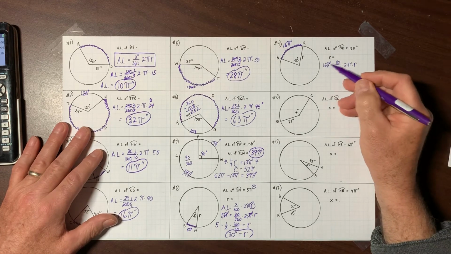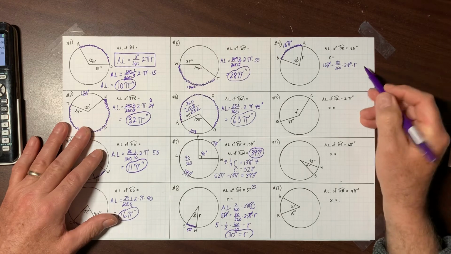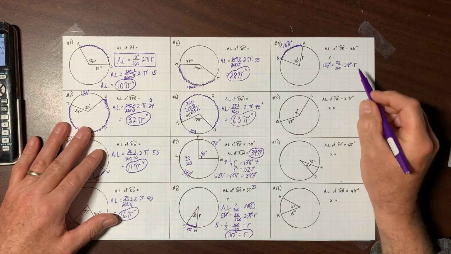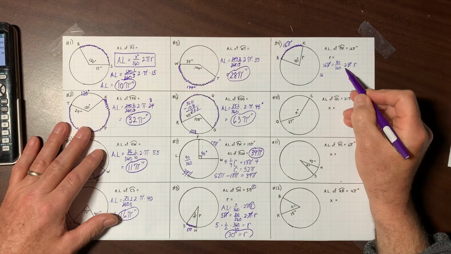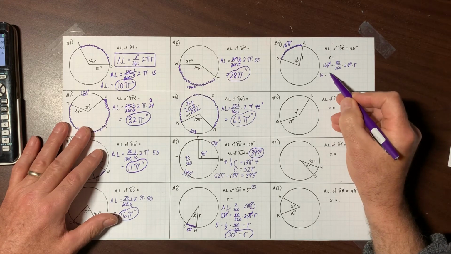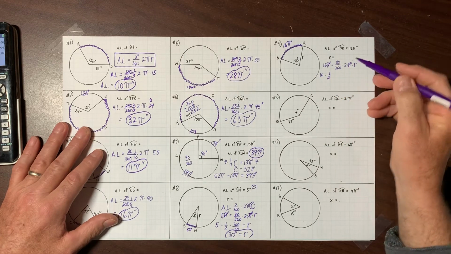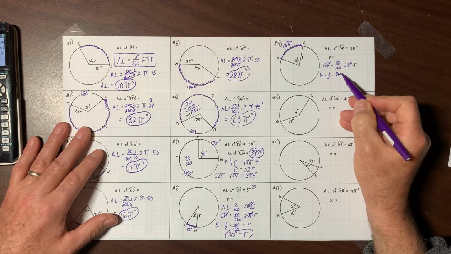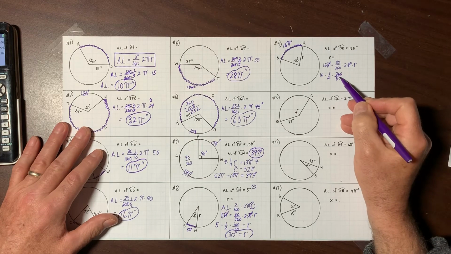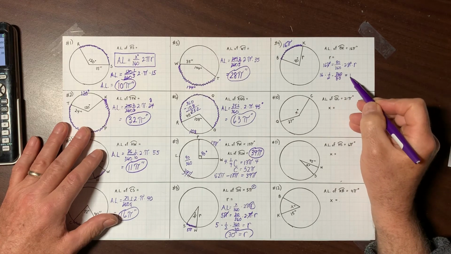The pi's would cancel, and I have to isolate the r by doing the following. I'm going to write down this 16. I need to get rid of this 2, so I multiply by a half, and I need to get rid of this fraction, so I'm going to multiply by the reciprocal, which would be 360 on top and 80 on the bottom, and that would isolate the r.